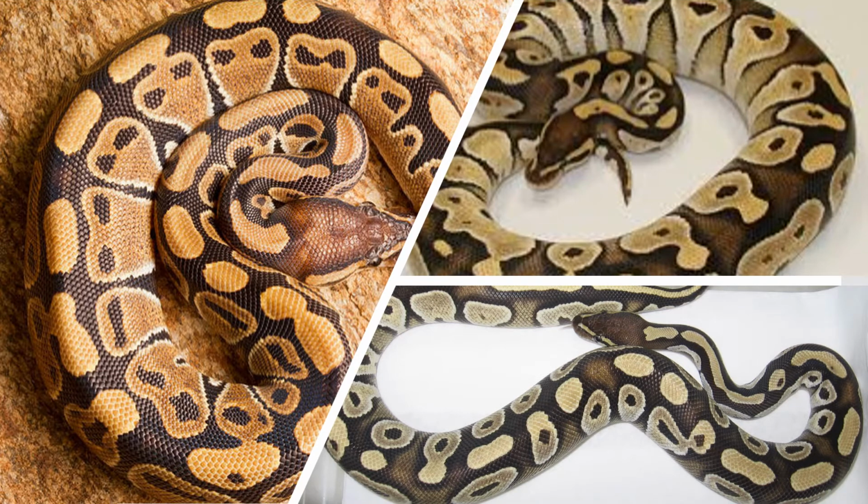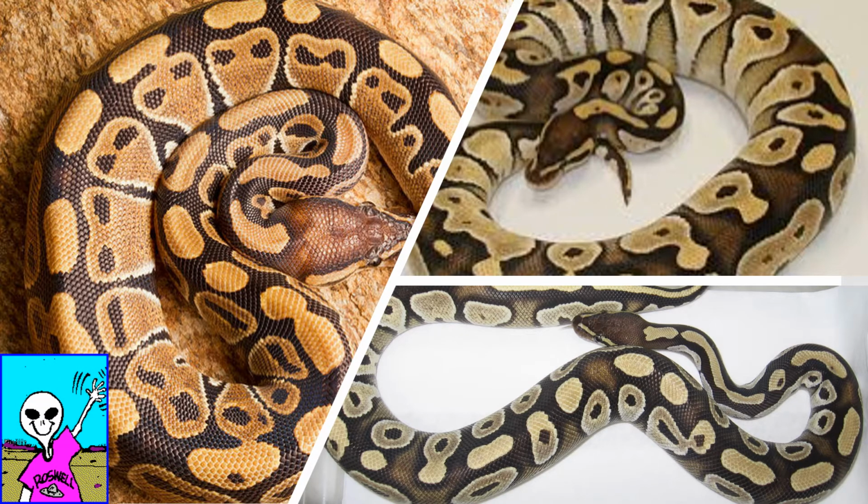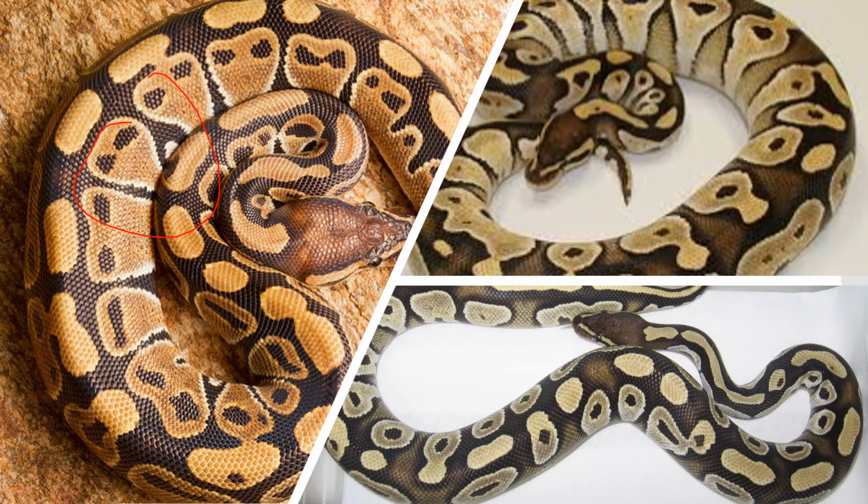What I would normally do is compare the gene that I'm looking at with a normal. So on the left hand side we have a normal or wild type, and on the right is the Mojave. The first most obvious difference is the color. The Mojave is a completely different color from the normal, but it's also doing quite a lot to the pattern. On the side of the normal ball python you have what they call Roswell grey alien heads, and on the Mojave they're typically split up with some flaming in between, so you get the kind of keyhole pattern rather than the alien head pattern.